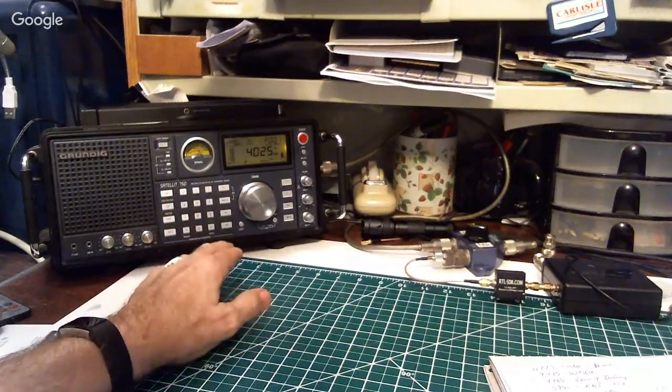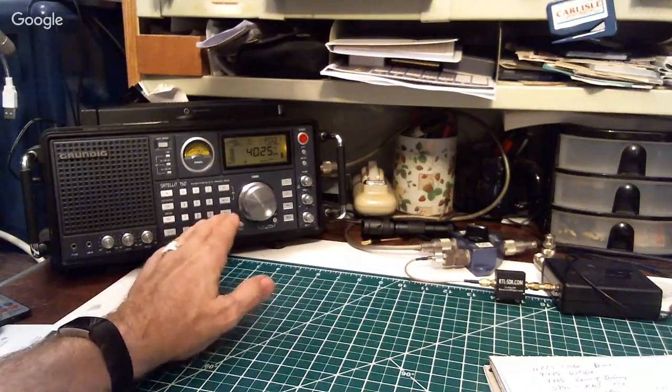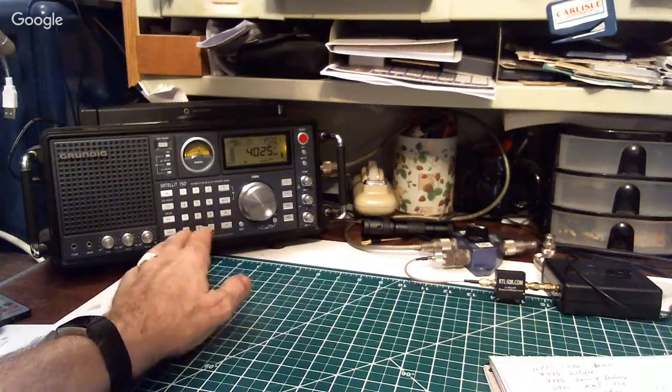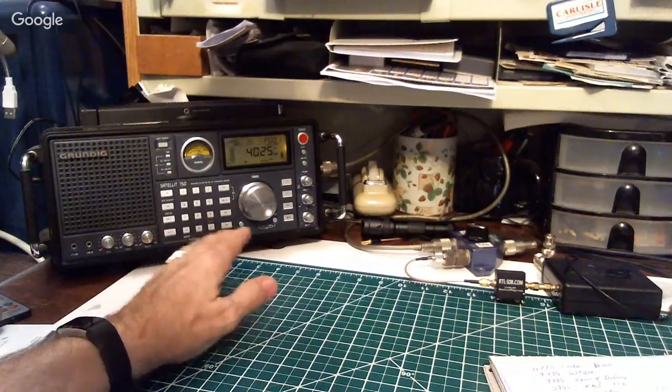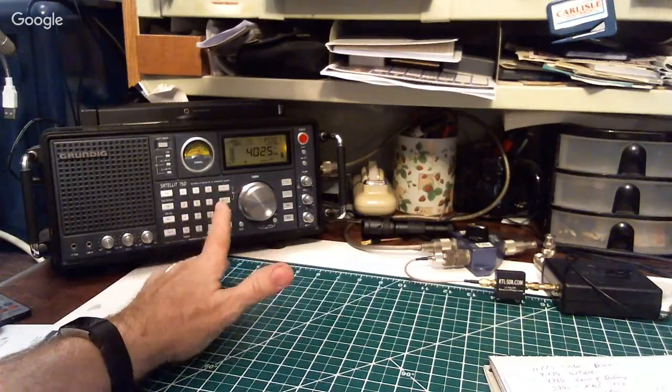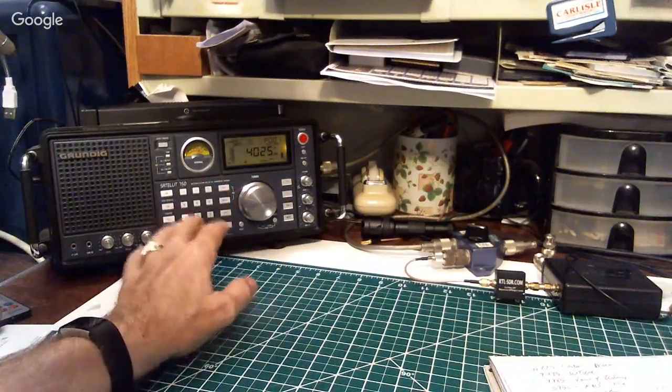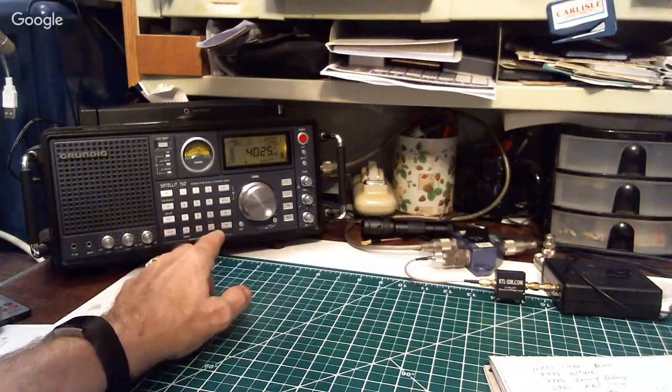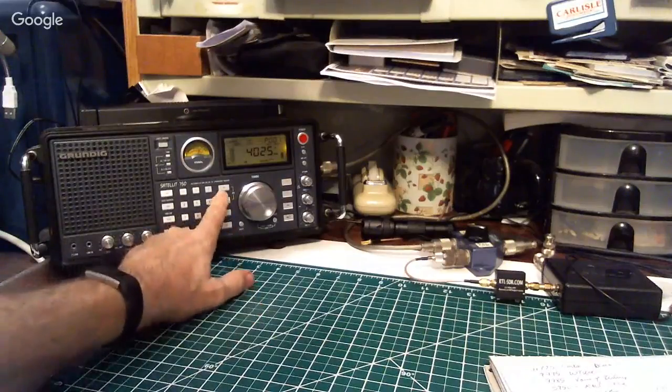One of the main limitations is you can't control what band or what area of the frequency it scans. Now, speaking of shortwave, you hit the scan button, the ATS button.